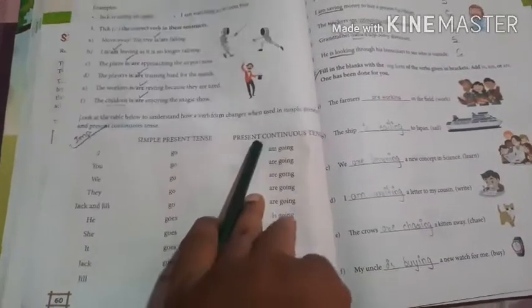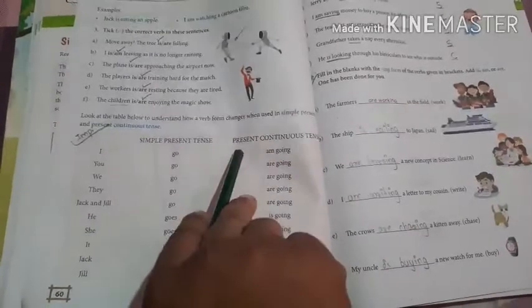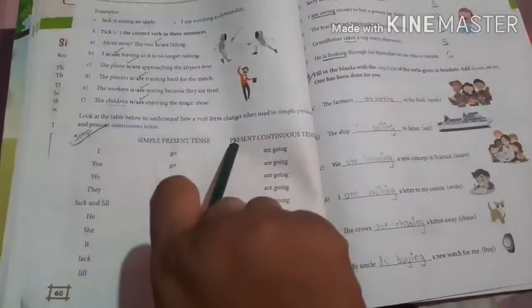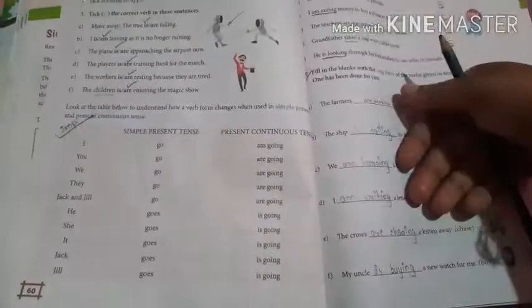I: simple present tense go, continuous am going. You: simple present tense go, continuous are going. We: simple present tense go, continuous are going, right. So is, am, are plus verb plus ing gives you the continuous form. This we learned in the chapter that is present tense.